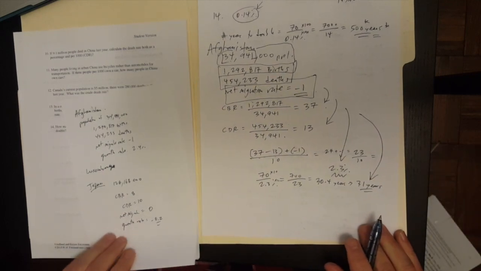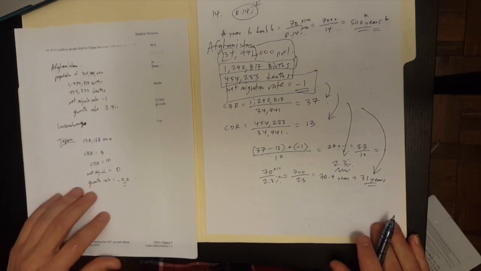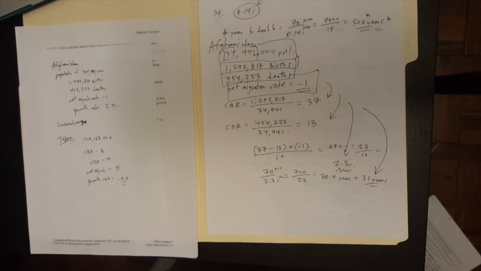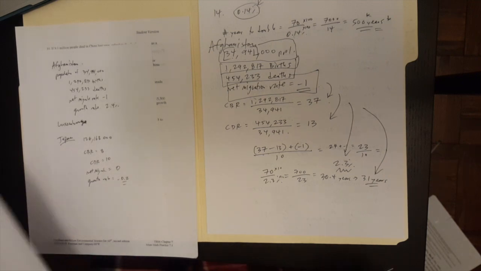Let's try another. I'll give you another problem. Okay, gonna make this a little bit more challenging. Actually, I haven't practiced this particular problem yet.